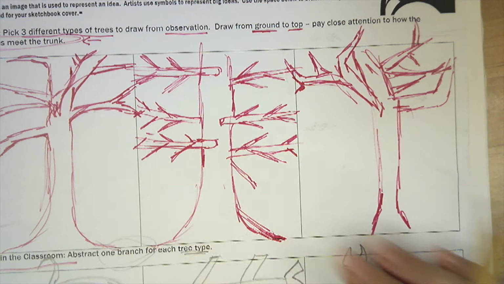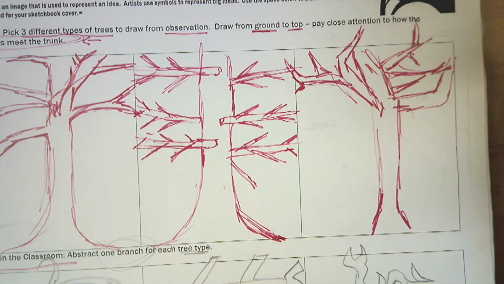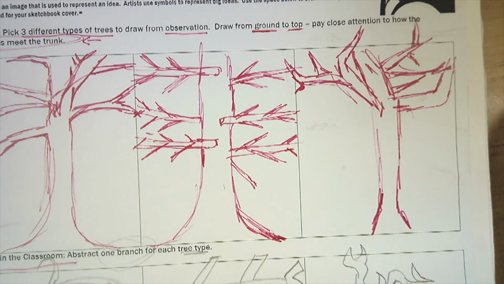So you're going to abstract your trees. This shouldn't take you very long. Once you've done this, you will get all of your previous worksheets signed off, and then you will move on to your thumbnail sketches.